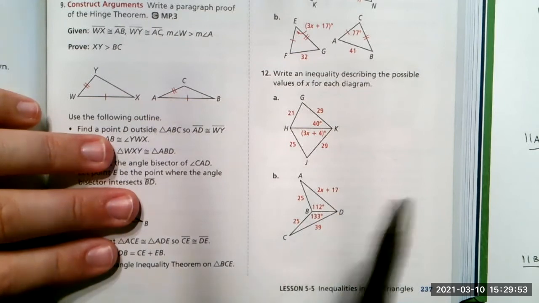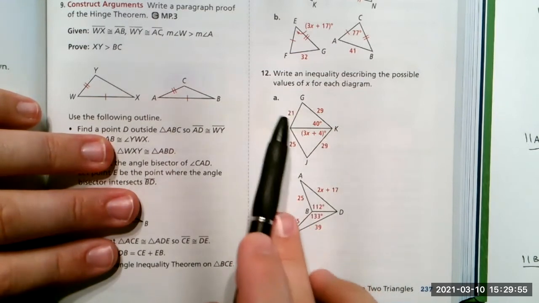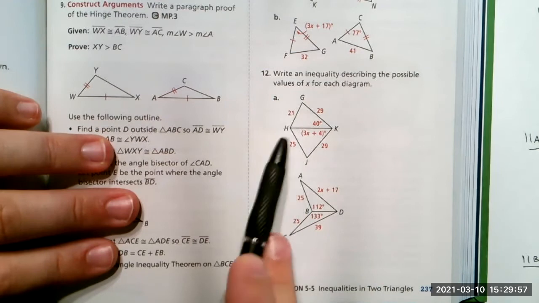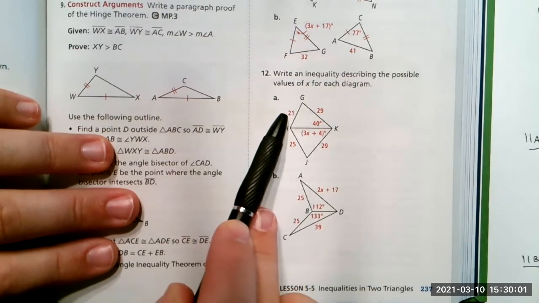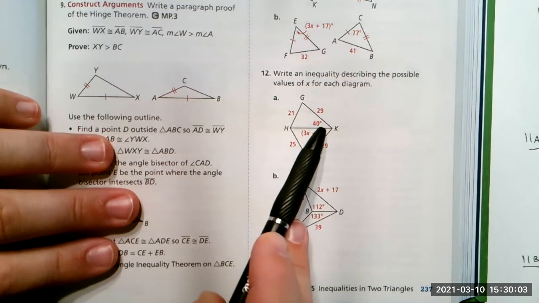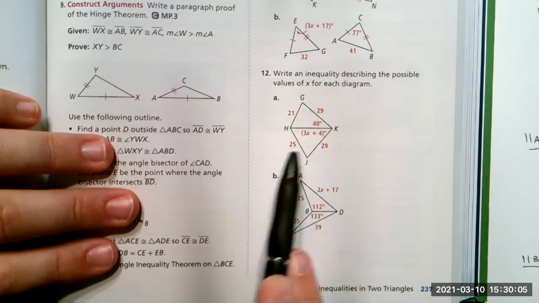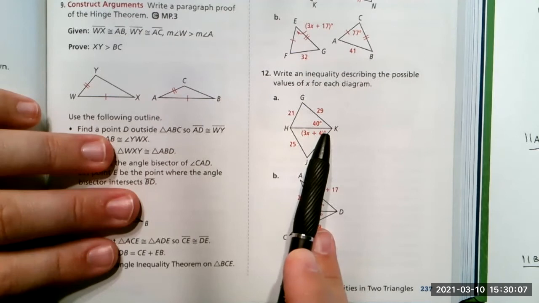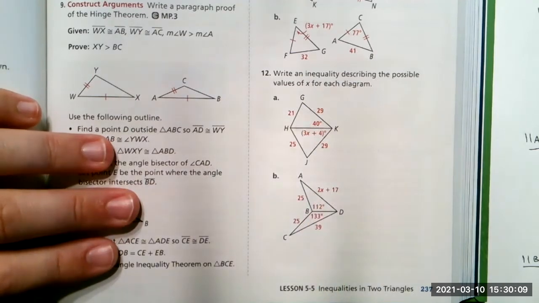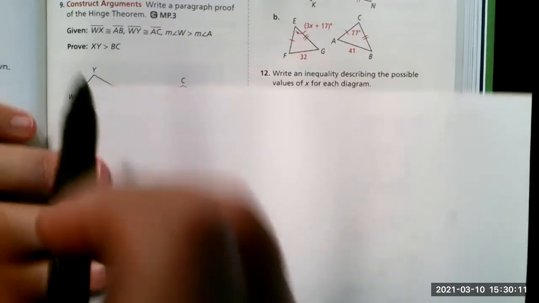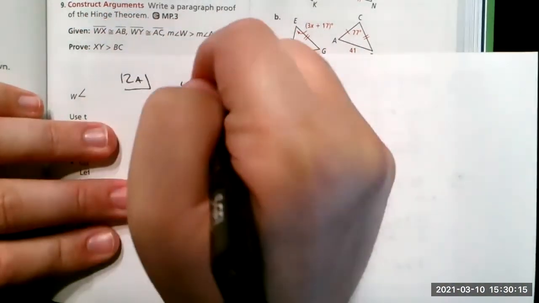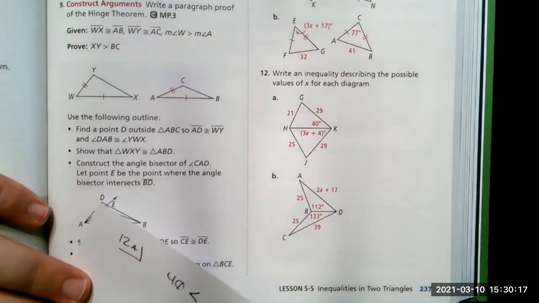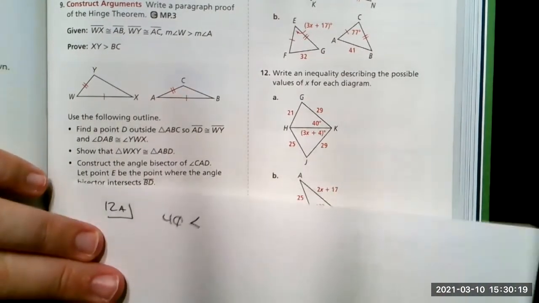So what this is telling me is that this side is 21, this side is 25, so that means this side is shorter, so that means that the angle opposite that side has to be smaller than the angle opposite this side. So 40 degrees, this is 12A, 40 has to be smaller, less than 3x plus 4.